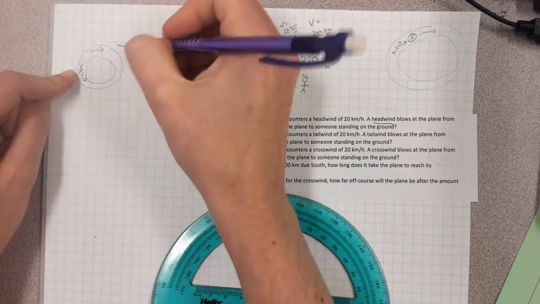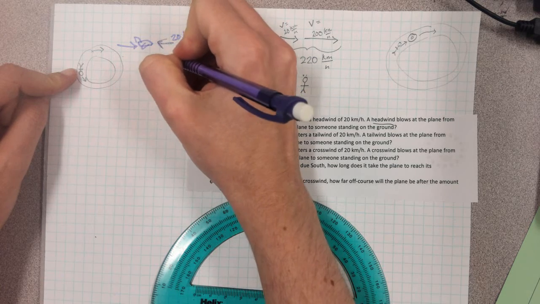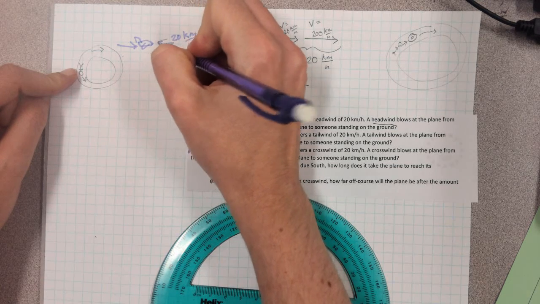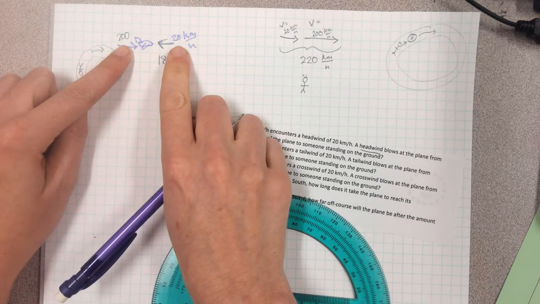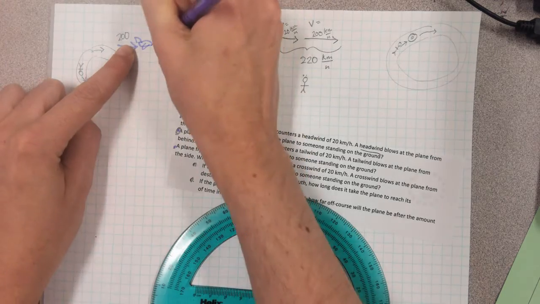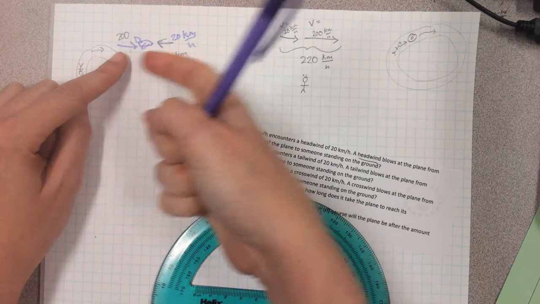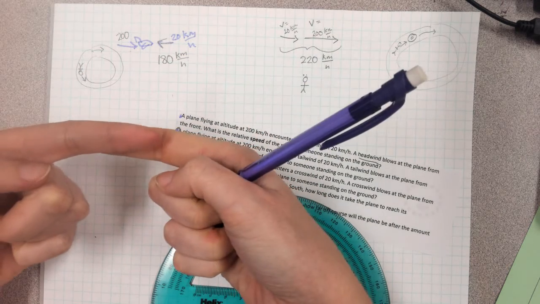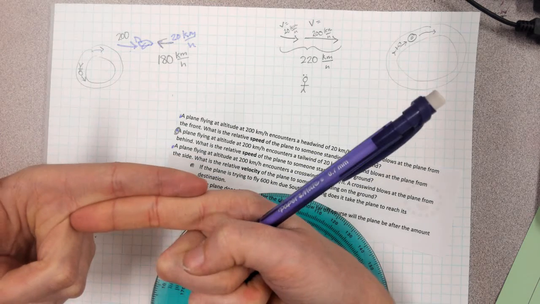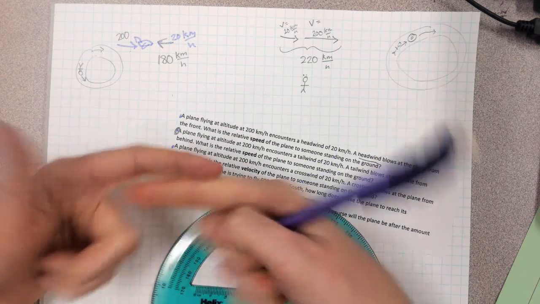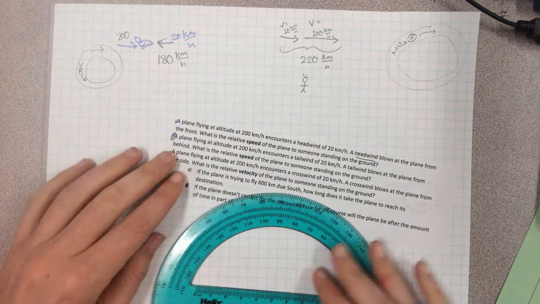So in this situation, the plane is not flying as fast. It's 180 kilometers per hour, which is 200 minus 20. And it makes sense again that it's minus 20 because the direction of the wind is against the direction of the plane. So anytime we have something going in opposite directions, we have negative numbers in physics. These are going in the same direction, so they get added together.